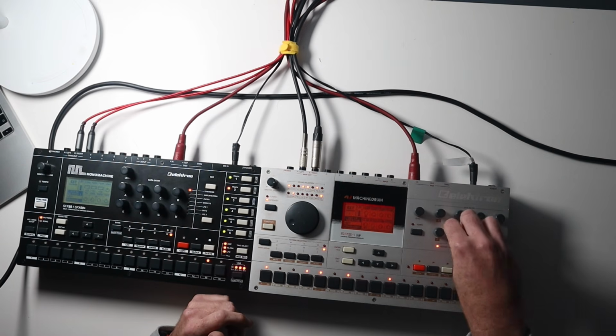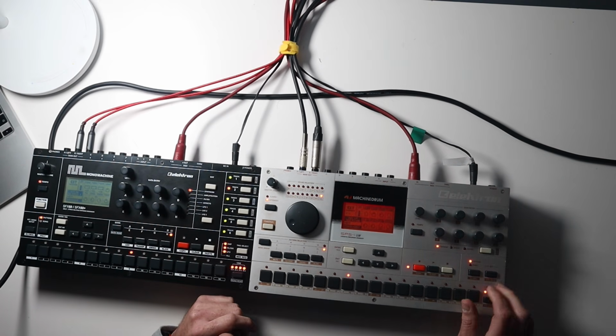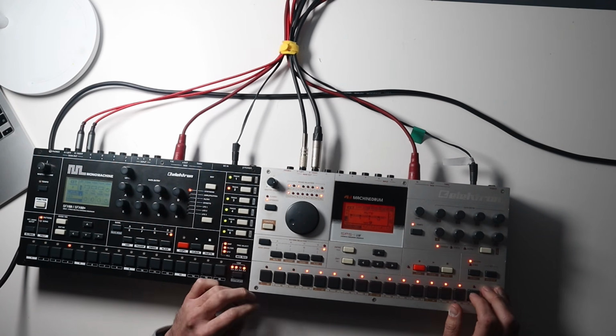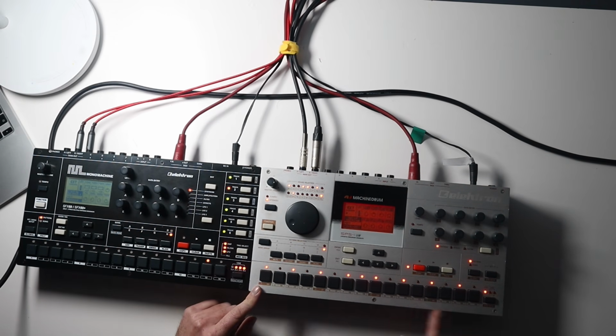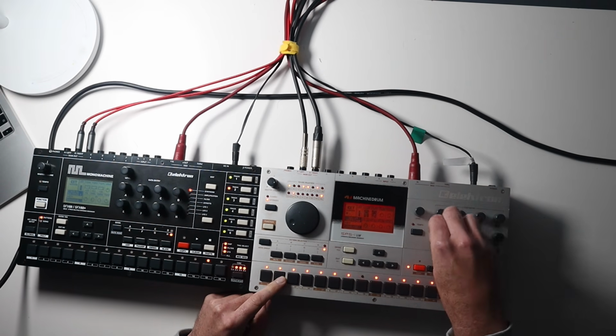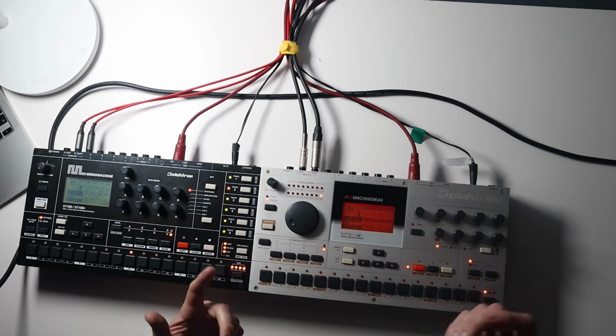Pitch this time. Program some new steps into the Ctrl All pattern. I'll just manually do some of these. Why not? Just live recording.